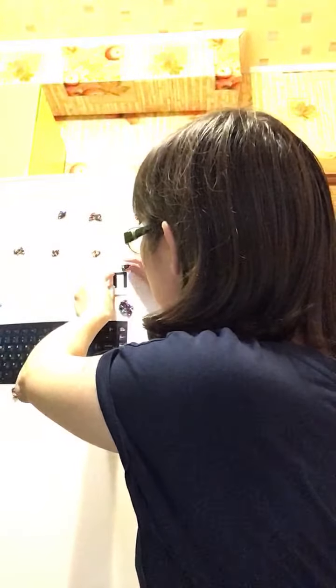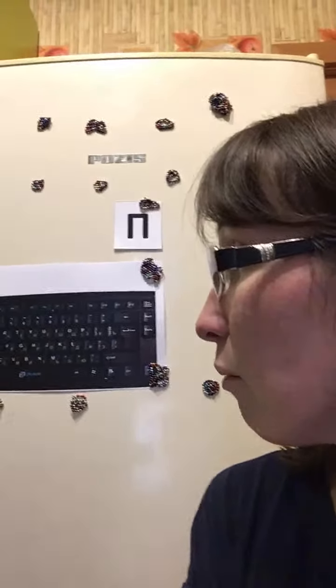The first new letter, this one, represents two sounds. Again, a hard sound, p, p, p. A soft sound, p, p, p, p, p, p, p. Got it? Let's find this letter on the keyboard.